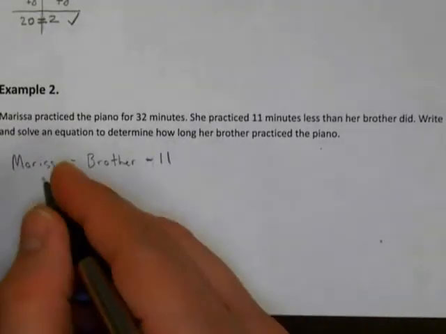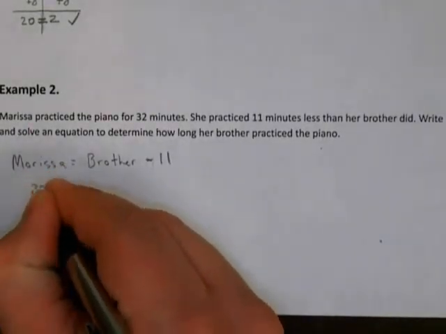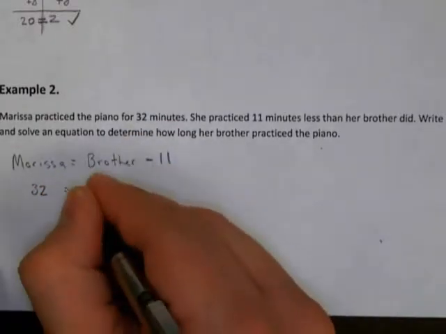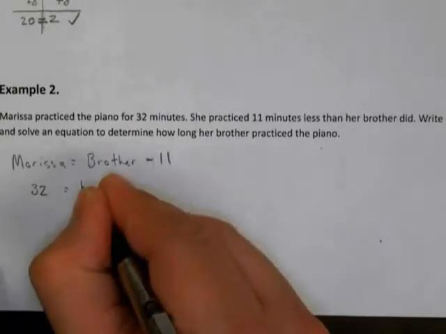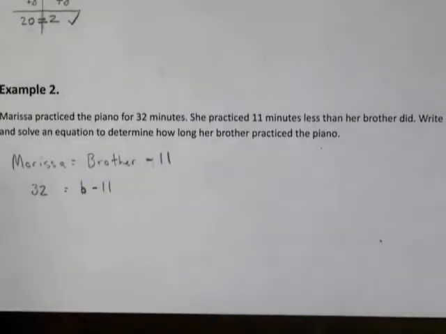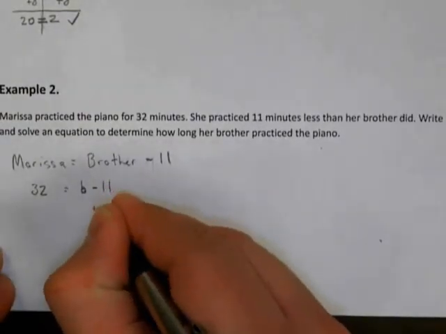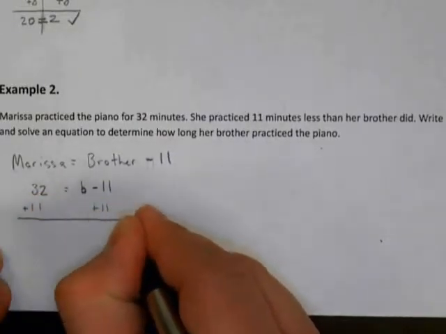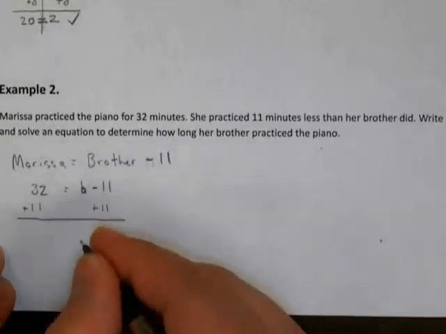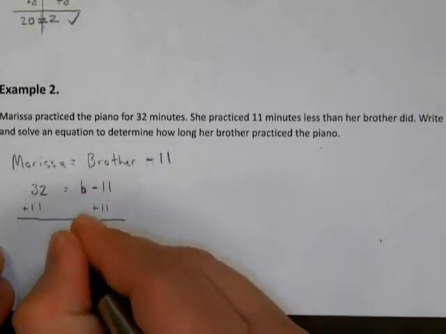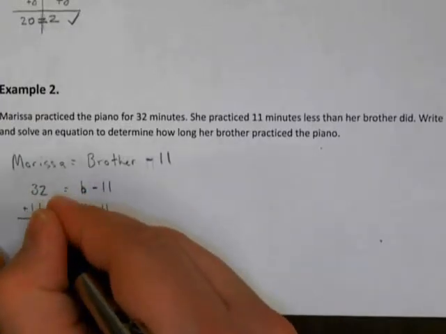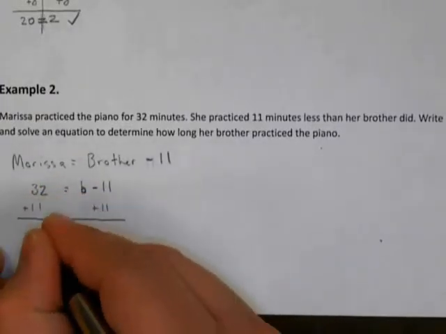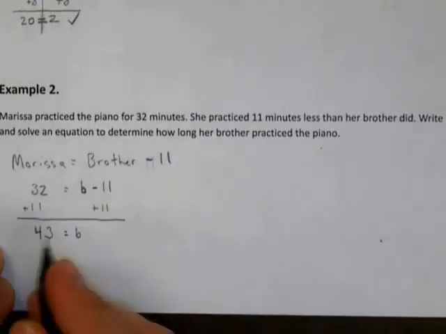Okay, and if we plug these numbers back in, we'll see that 32 minutes, that's how much Marissa spent, is equal to the brother. I'm just going to define that variable as b, minus 11. So I've created my equation now, and now I just need to solve. And to do that, I have to add 11 to both sides. I like to keep everything very organized. Negative 11 plus 11 is 0, so we're just left with b on this side. And the brother is equal to 2 plus 1 is 3, and 3 plus 1 is 4. So I'm left with 43 equals b.